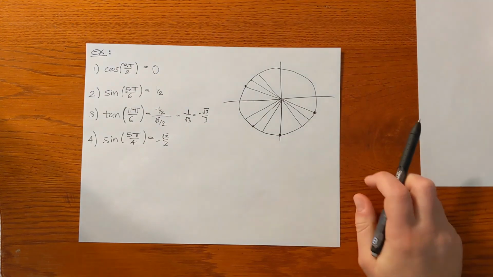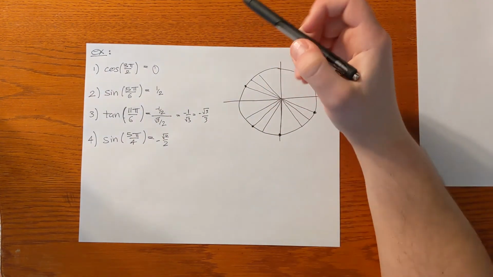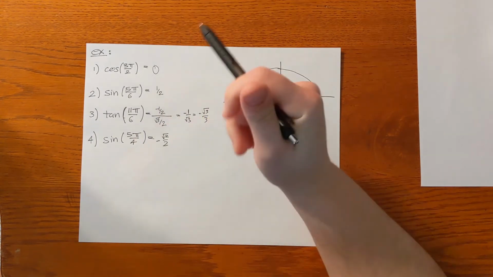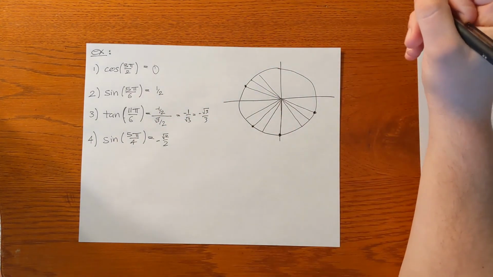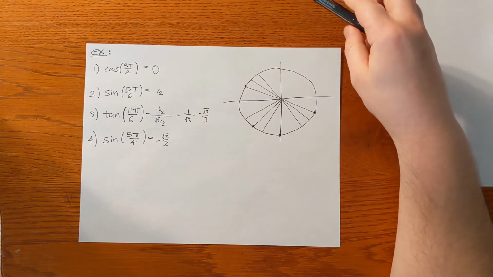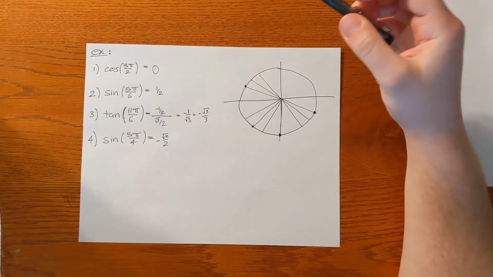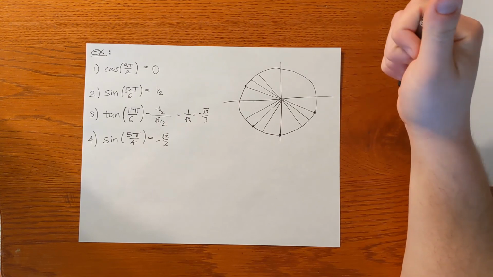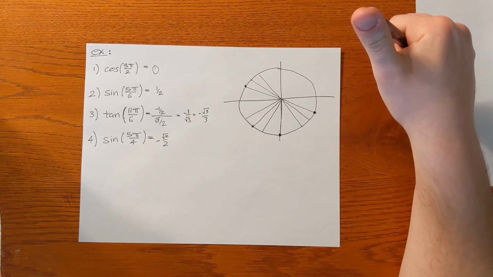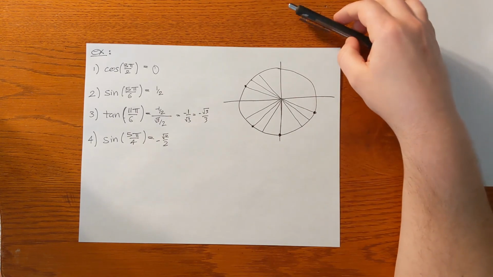It works the same if we had secant, cosecant, or cotangent. We would just do this, but then flip them, take the reciprocal, because that's what secant, cosecant, and cotangent are. Okay, I hope this clears that up. I'll make another one with more in-depth examples of finding inverse trig function values for numbers.